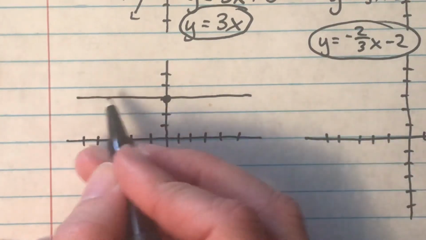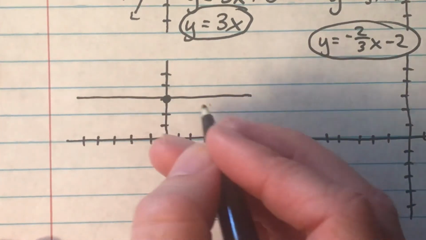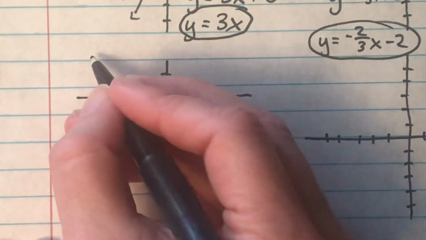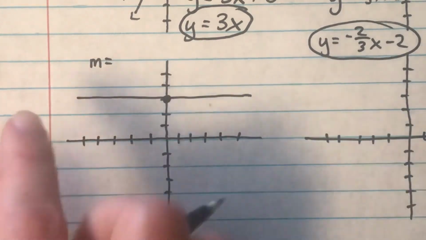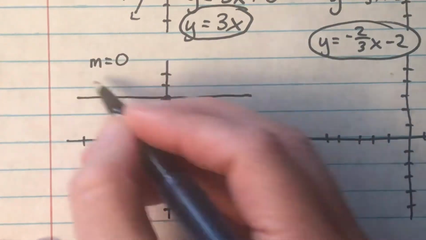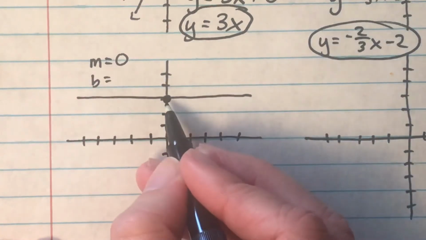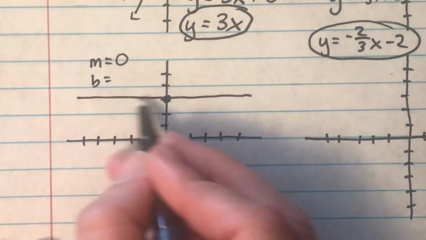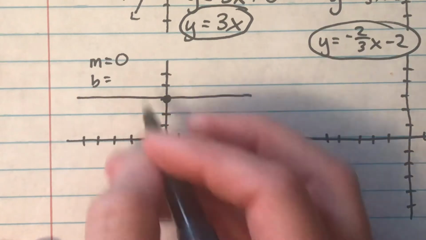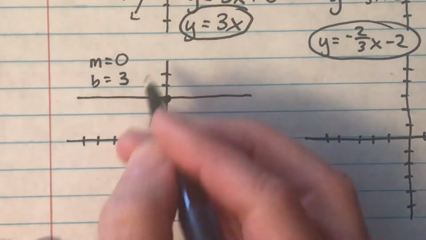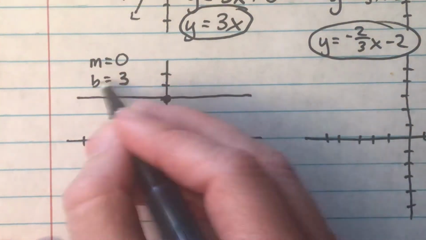So we've got this line. We want it written in slope-intercept form. So we look, well, what is the slope here? Well, the slope of any flat line is 0. And what is the intercept here? Well, it runs into the y-axis at 3. And so we've got a slope of 0 and an intercept of 3.